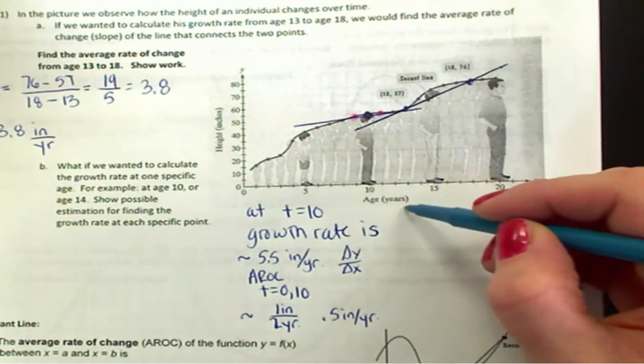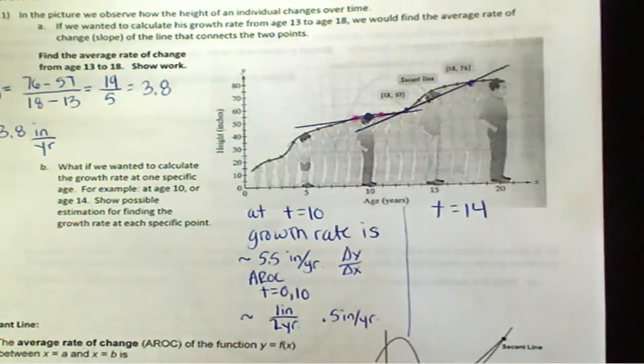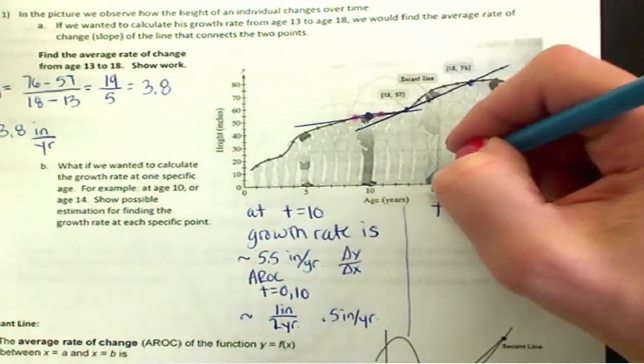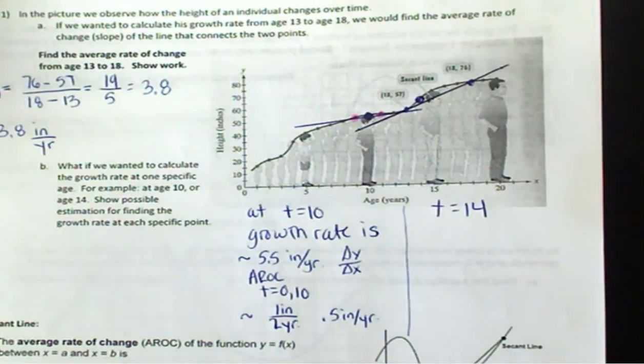Okay? What if I would say t equals 14? So that is over here on the graph. Okay, there's 14. What would you guess for an estimate at 14? Any way you want. Guess.